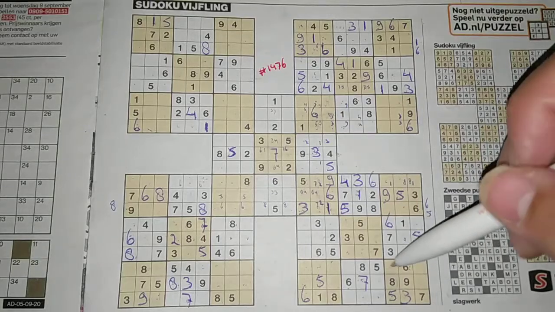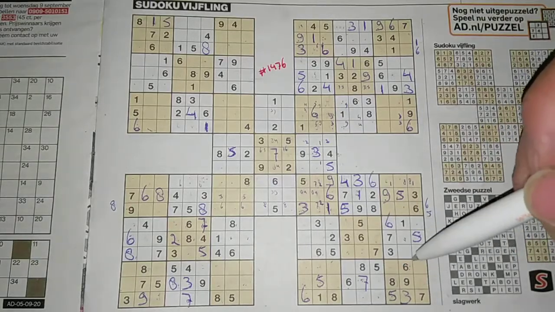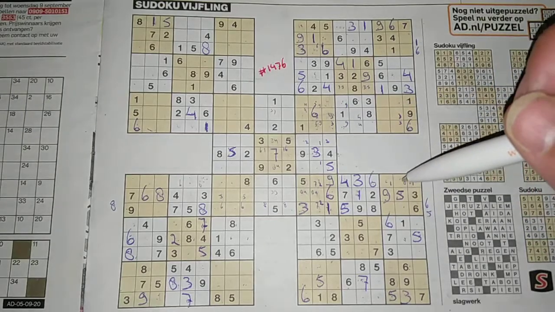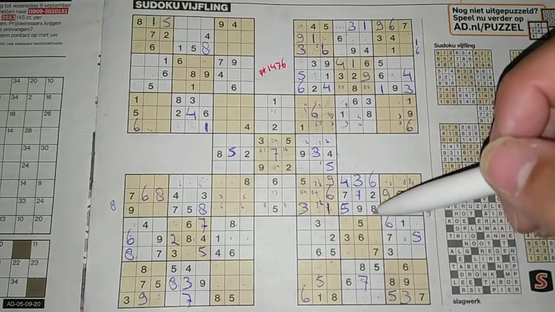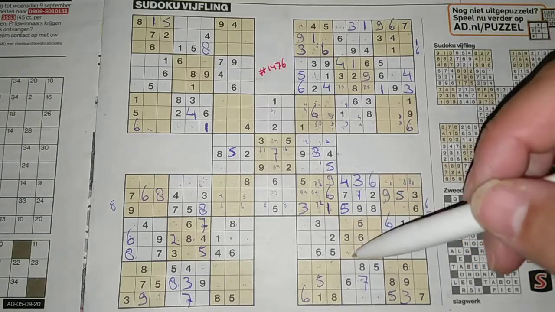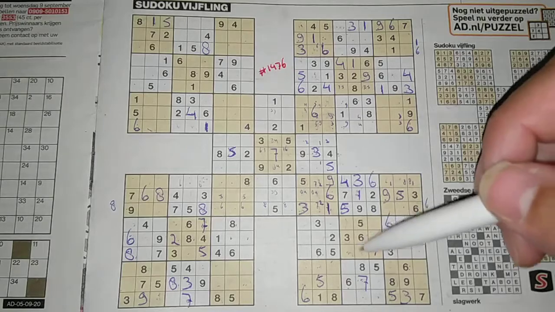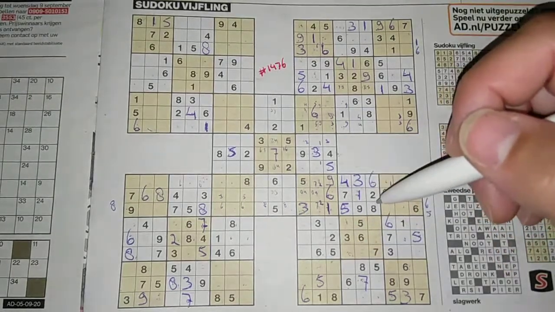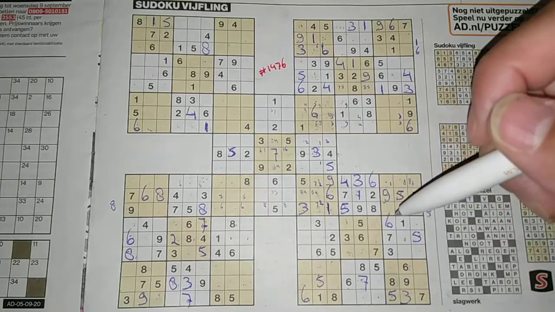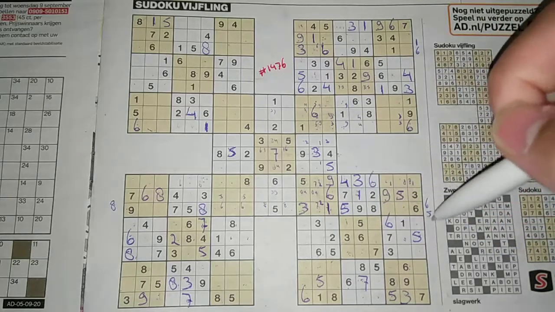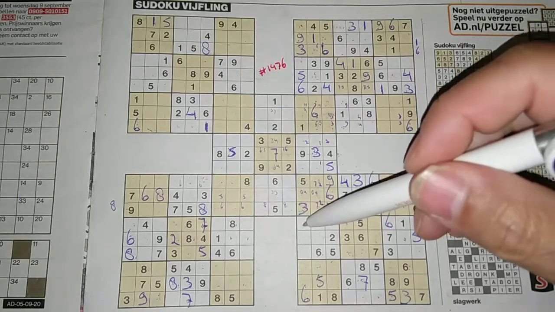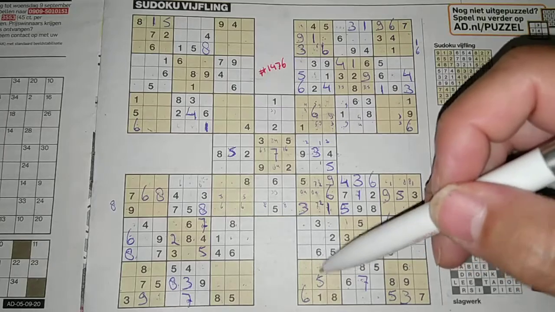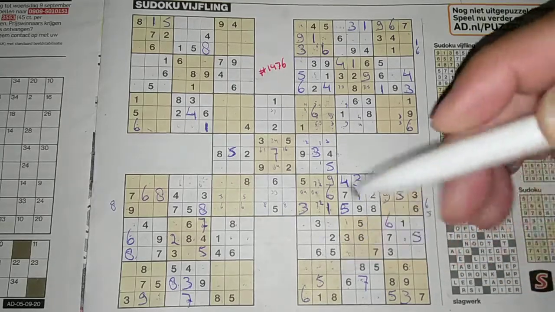1, 4, and the 2 is missing. 2, 4, 8. Here, 8, 6, 5, 7. It cannot be 7. 7, yes.